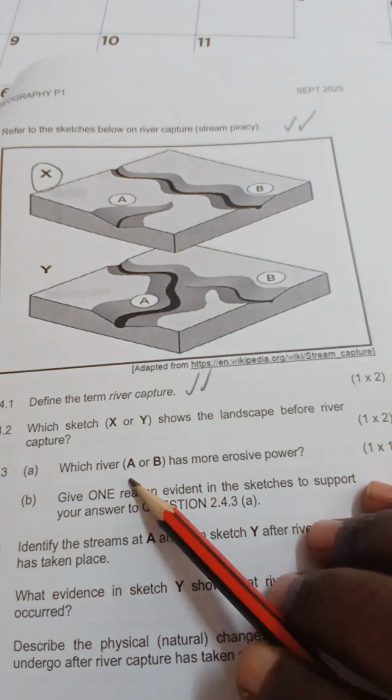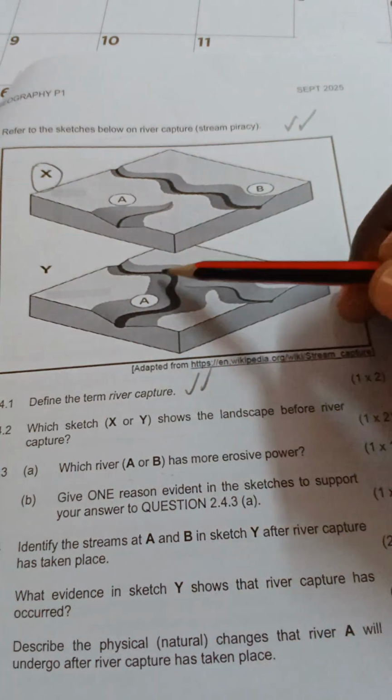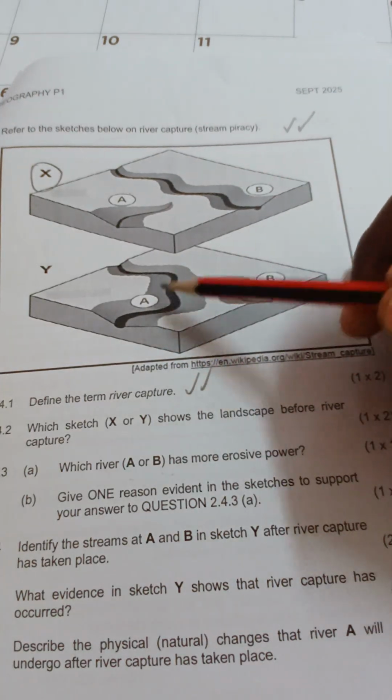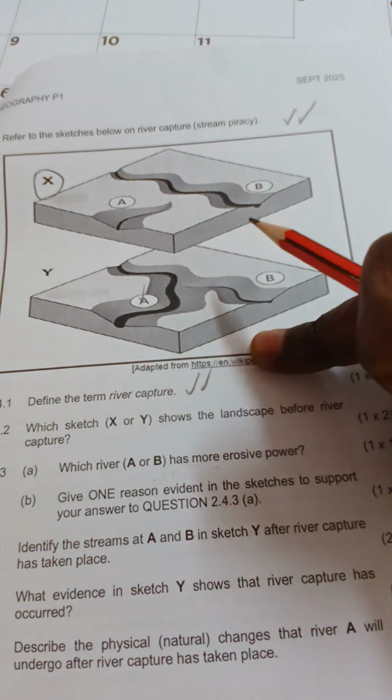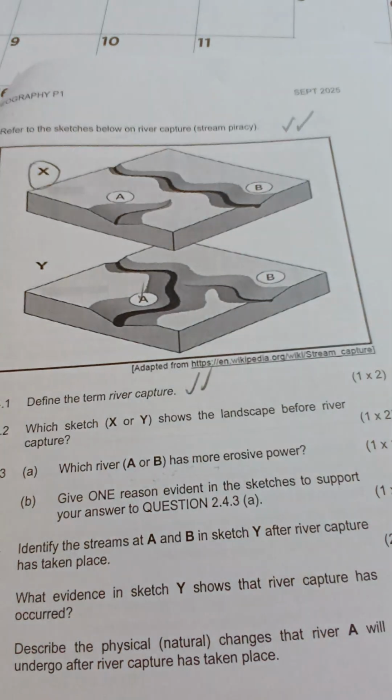Which river, A or B, has more erosive power? Which river has been captured? Which one is the capture river? A is the capture river. So which river, A or B, has more erosive power? Which means it's A. Why? Because it has captured B. You can see the after now. It has captured B. Give one reason evident in the sketch to support your answer.